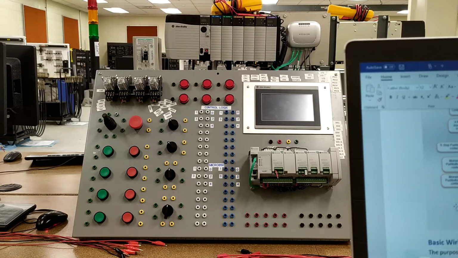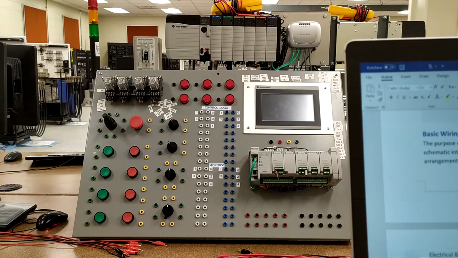So here is the basic knowledge about our first lab activity. So let's move to the first wiring exercise. I will have 3 separate videos to show how to perform these wiring exercises.